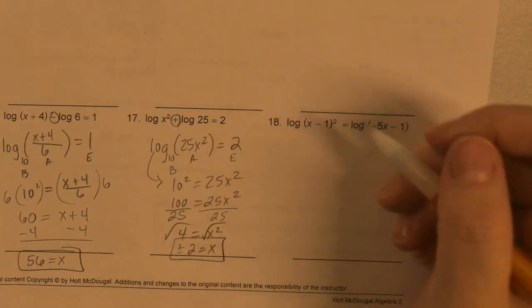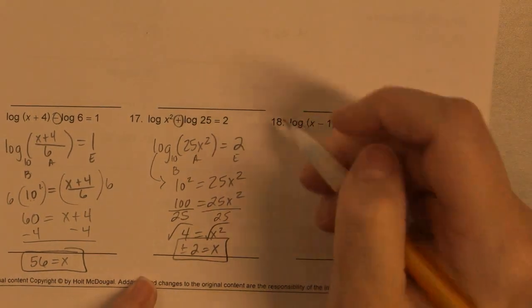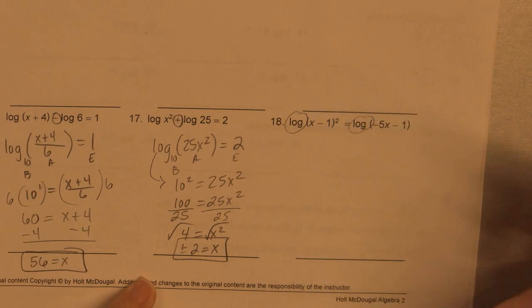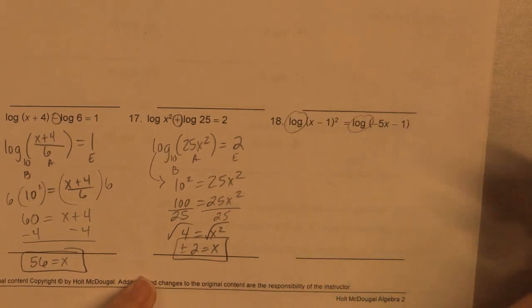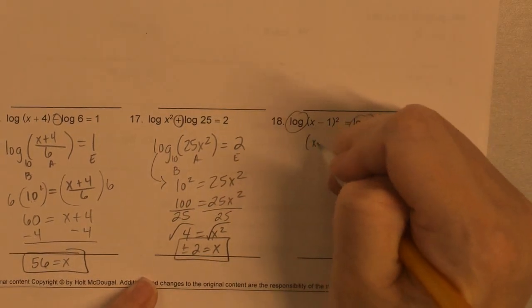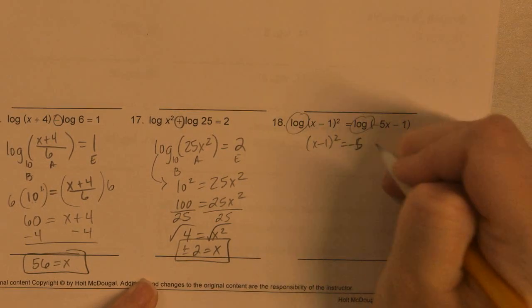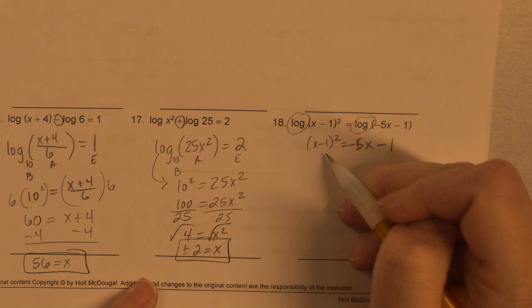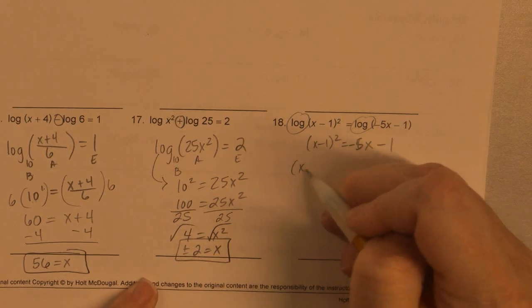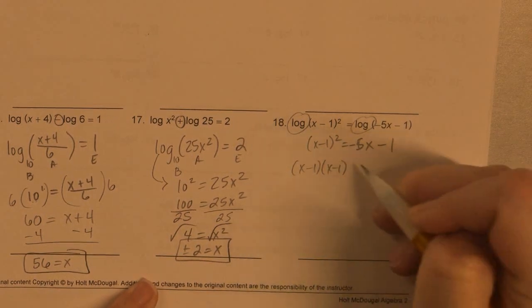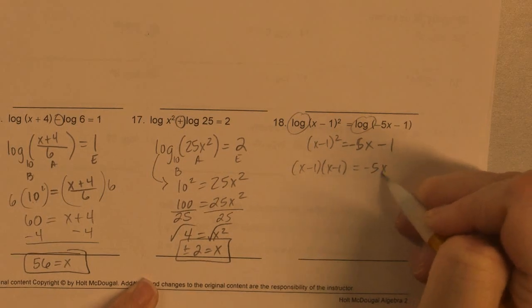So when you were doing this one, if you notice that the logs are the same, don't even worry about moving that exponent over. It's going to be a lot simpler if you set these equal to each other and solve. Just remember, if you have x minus 1 squared, it's x minus 1 times x minus 1.